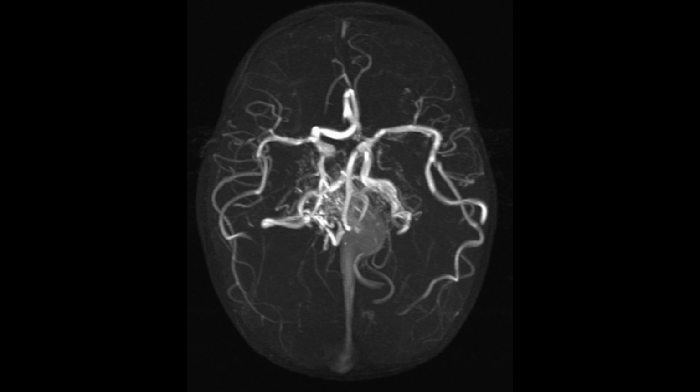Importantly, the vein of Galen is the median vein of the prosencephalon in the embryonic brain, and there's no connection to the deep venous system. These malformations can be classified into two types: the choroidal type, which has multiple shunting points and unobstructed venous drainage, and the mural type, which has fewer shunts and more restricted venous outflow. The type and extent of the shunting help determine how early and severely the patient presents.